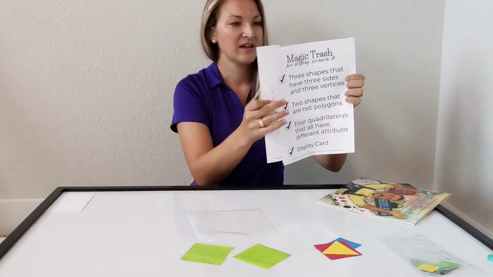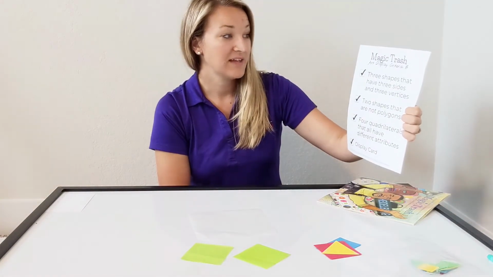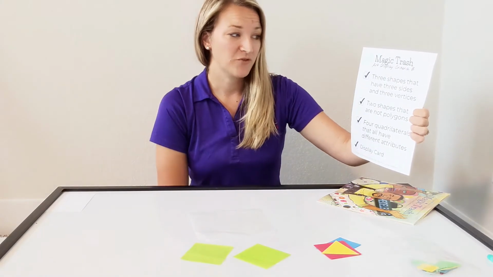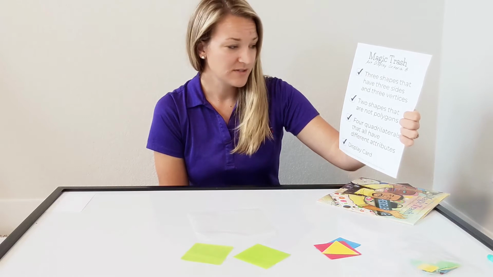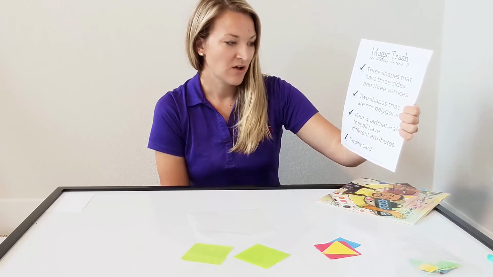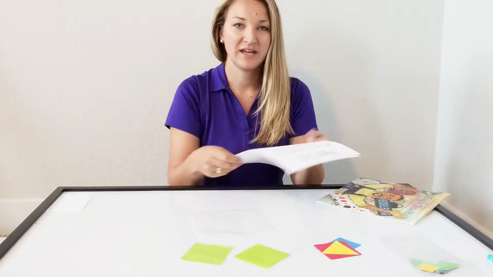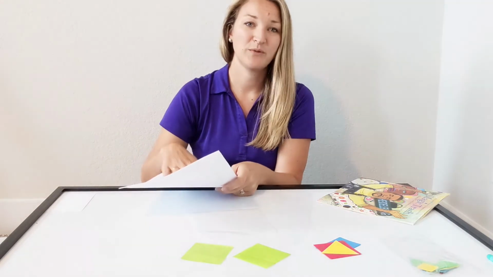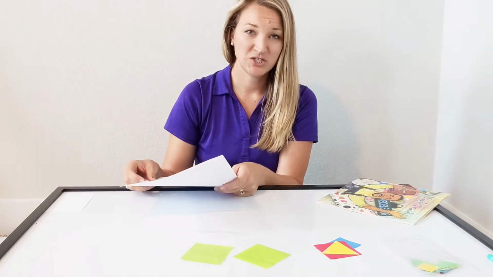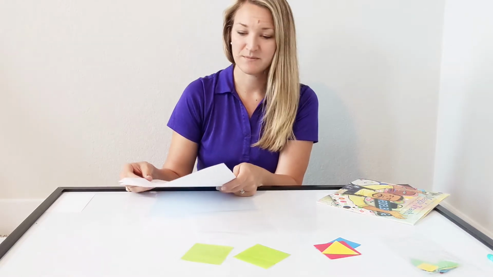Second and third grade have a little bit more specific criteria in that they need to include 3 shapes that have 3 sides and 3 vertices, 2 shapes that are not polygons, and 4 quadrilaterals that all have different attributes. If you haven't yet seen the Analyzing Relationships video, I highly recommend that you go watch that, because that's going to help you understand the different relationships and different attributes that students are exploring about two-dimensional shapes.